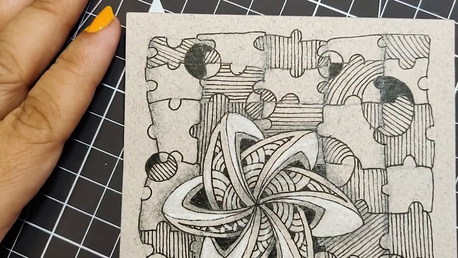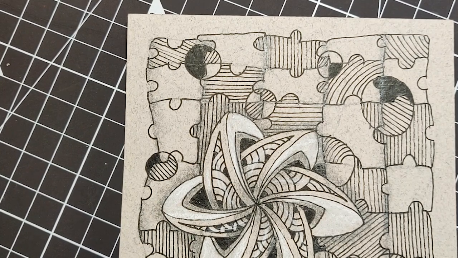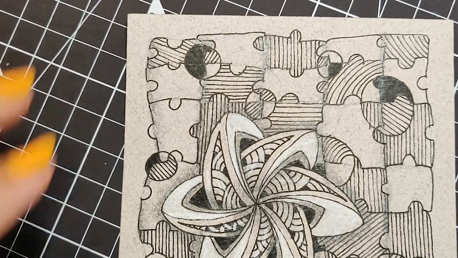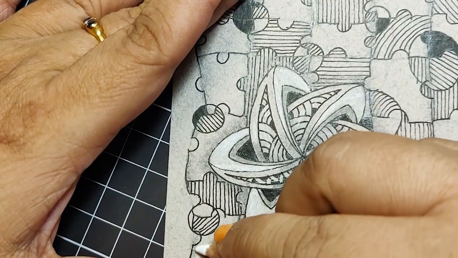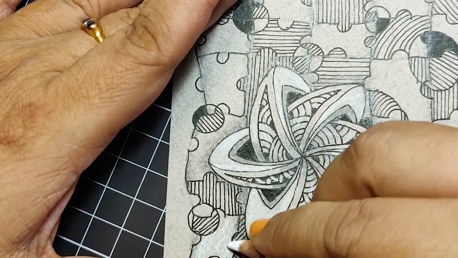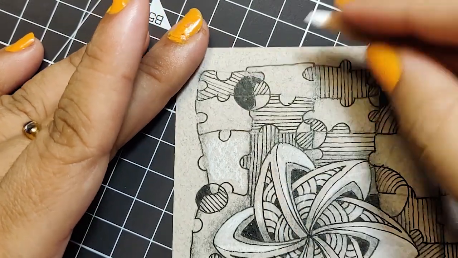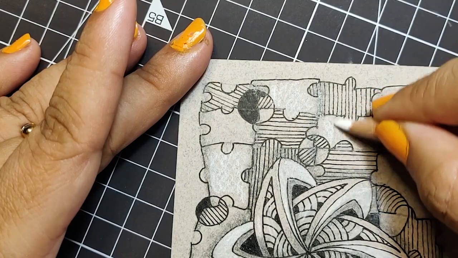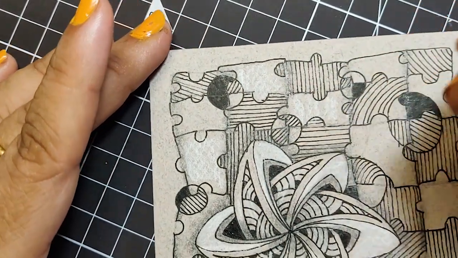So in the same way, for the Struzzle as well, I'll just go ahead here and there. I'll apply some of my white charcoal, just haphazardly. I'm really not thinking where I want it to be white. It's broken down.